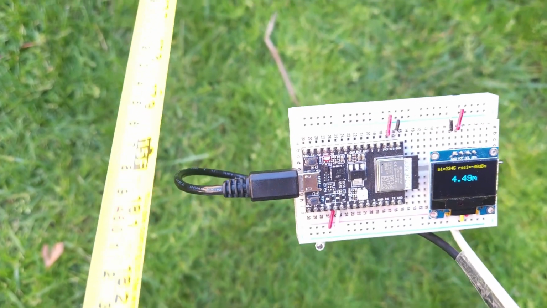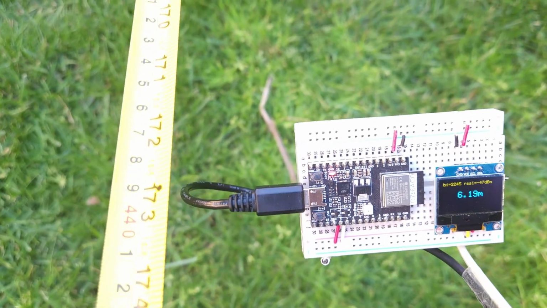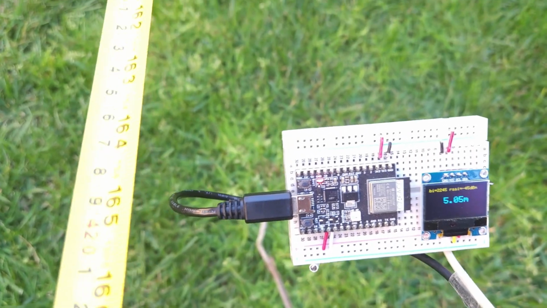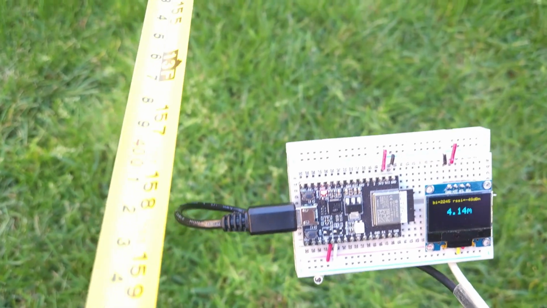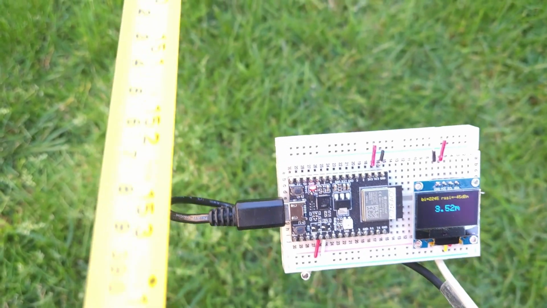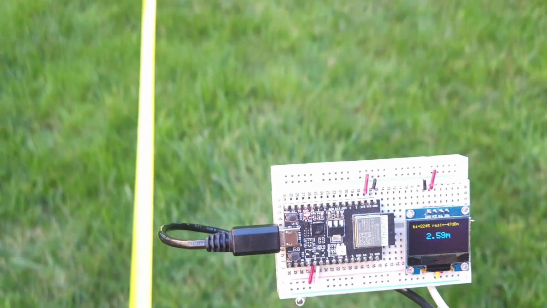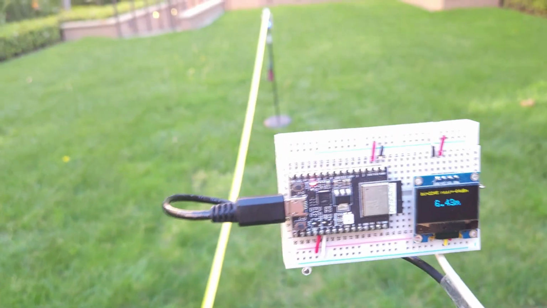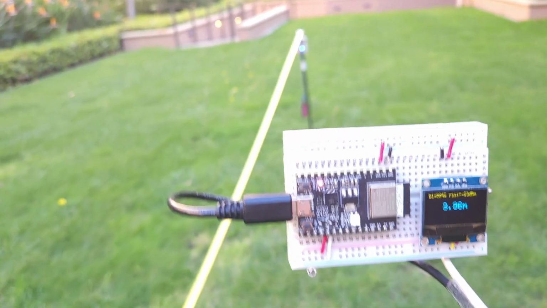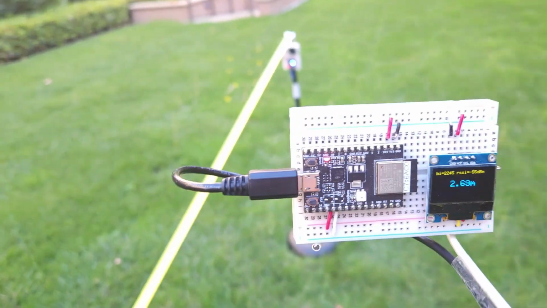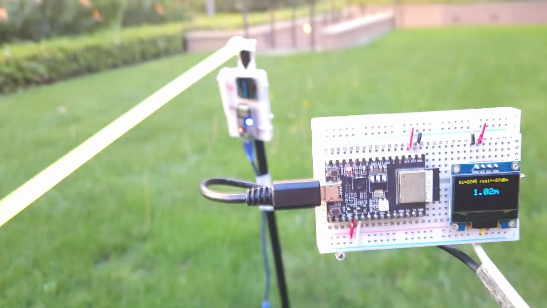Based on these experiments, I also made a very simple handheld Wi-Fi distance meter with only an OLED display. Now let's go back outside and test it. As we discussed earlier, I first apply the initial calibration, and then I move the device while measuring distance. As you can see, the displayed value is not exactly perfect, but it is roughly in line with the tape measure.